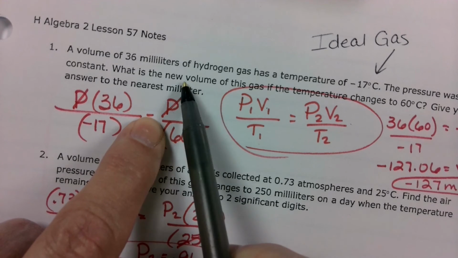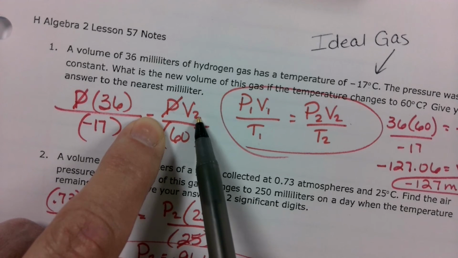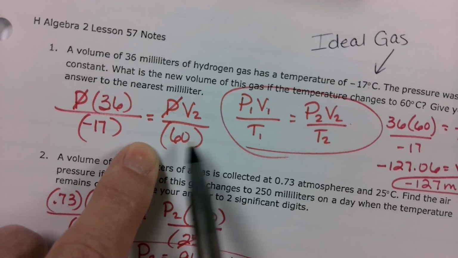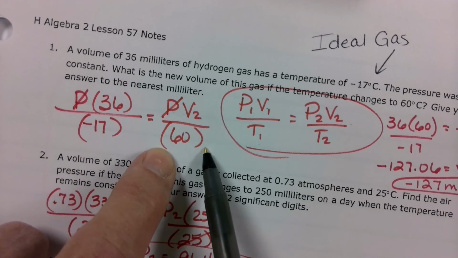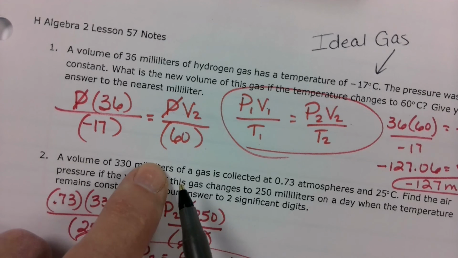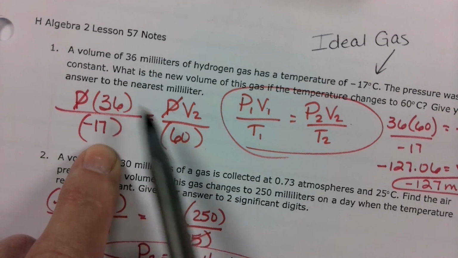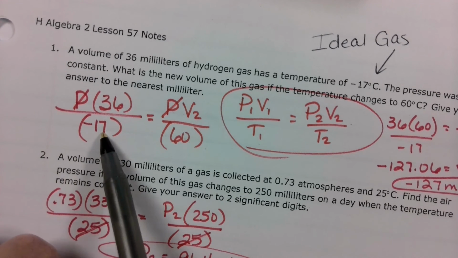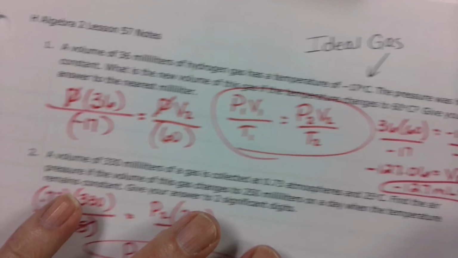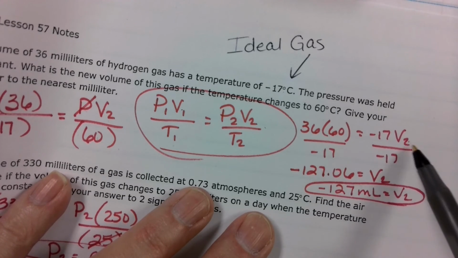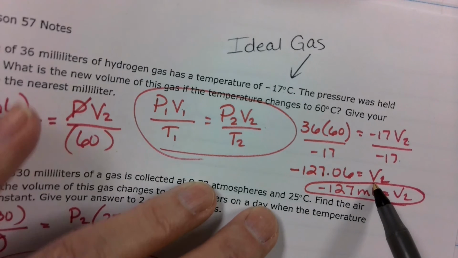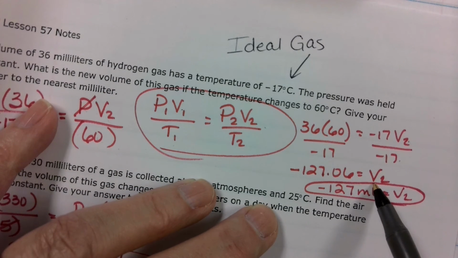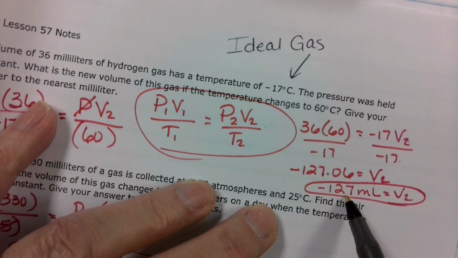And then it comes over here, it says, what is the new volume? So I don't know that if the temperature changes to 60. So you just have your first scenario and then the ending scenario, or like first and last, that kind of thing. So then you do 36 times 60 equals -17 times V sub 2, like this, and divide both sides by -17, and you get this. This says to answer it to the nearest milliliter, so you would change it to -127.